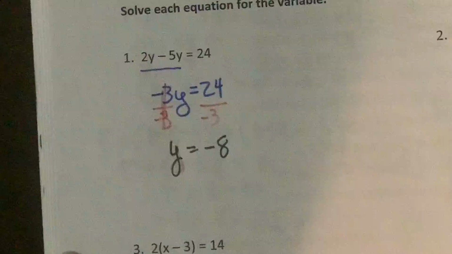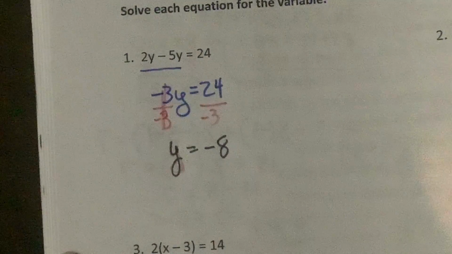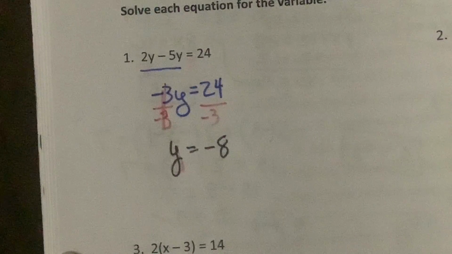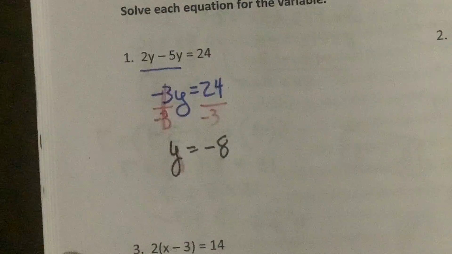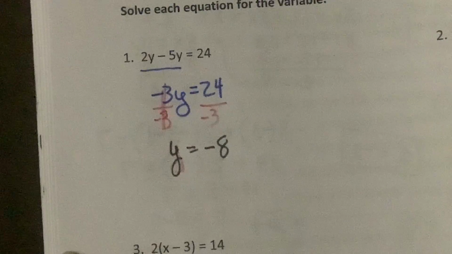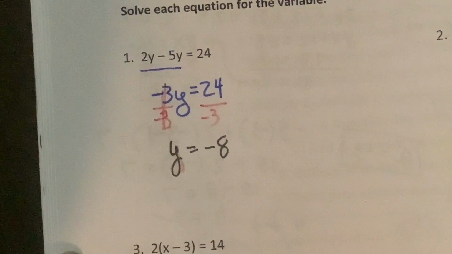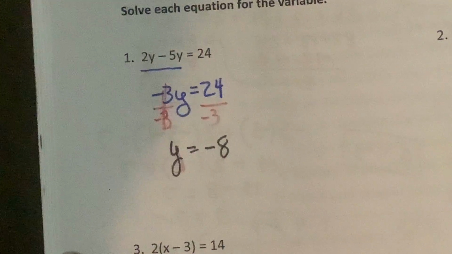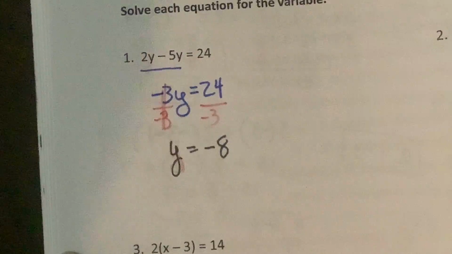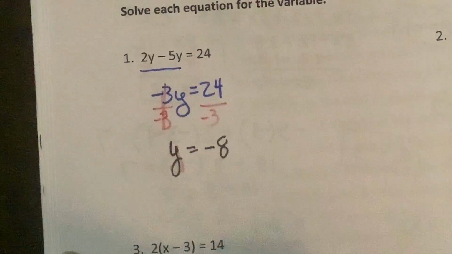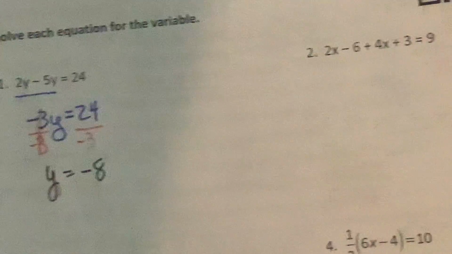How can we check it? Well, we could go, hey Siri, what's 2 times negative 8 minus 5 times negative 8? And see what she says. Oh, look at that. Thank you, Siri. So, she helped us with that. The answer is 24.